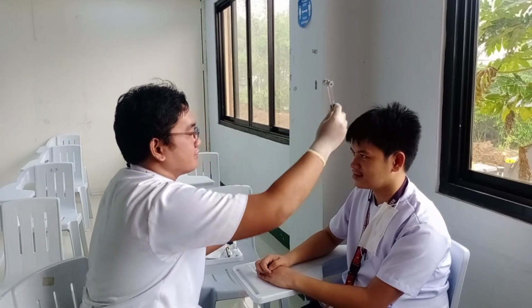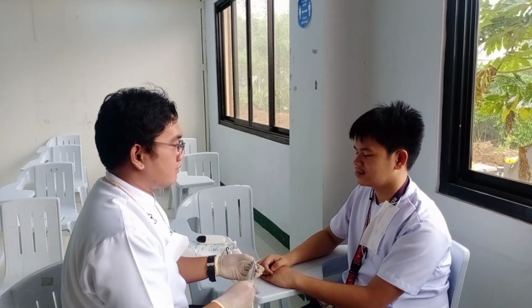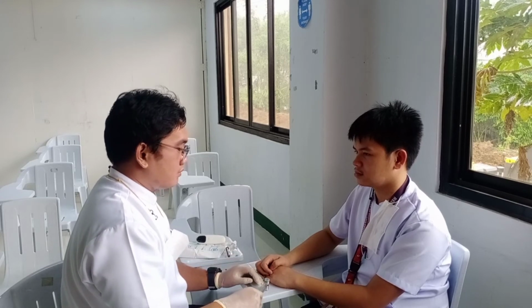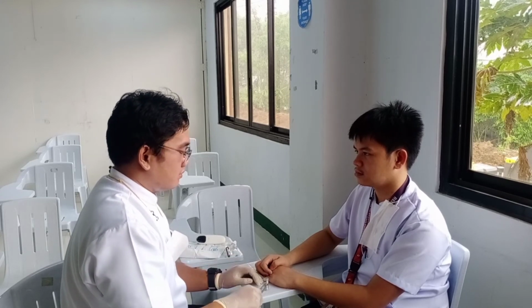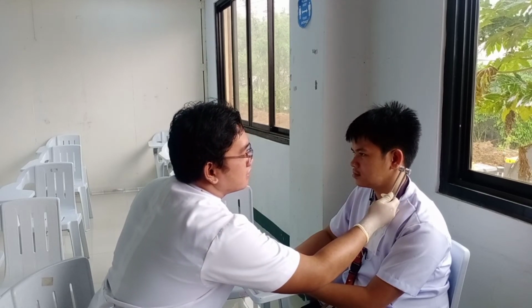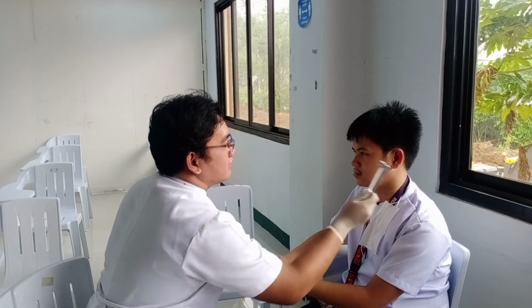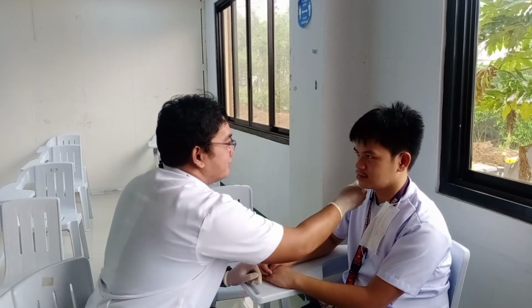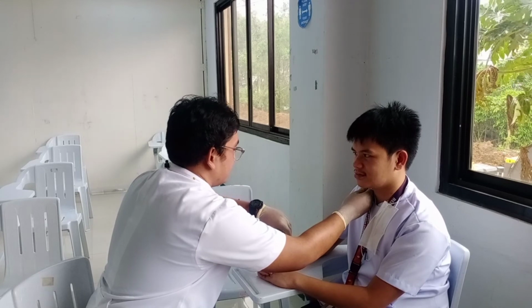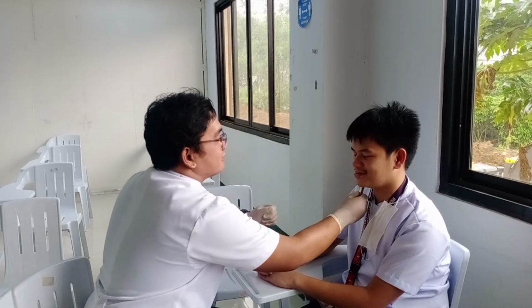For the Rinne test, strike the tuning fork on the table and while it's still vibrating, place it on the client's mastoid process. This is to compare air conduction to bone conduction. Measure the time in seconds that the client hears the vibration. This is to determine whether the result is positive or negative.